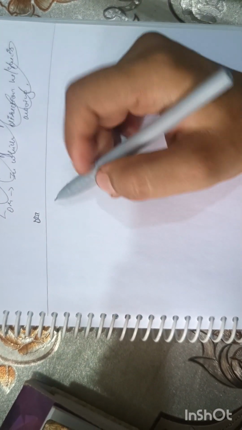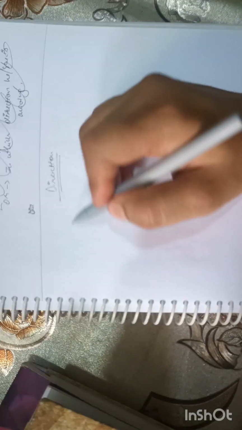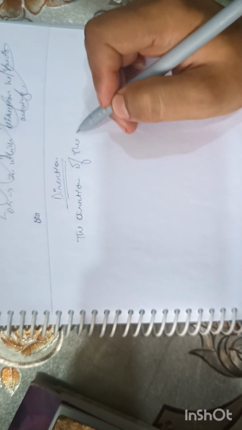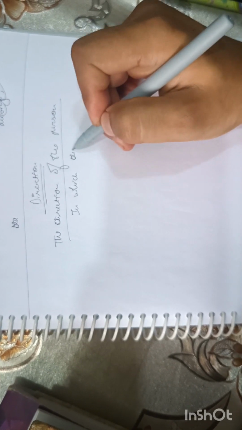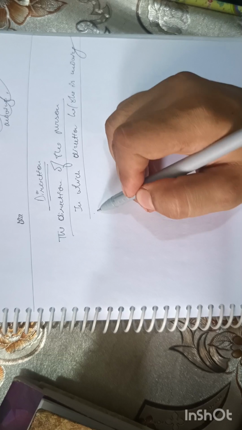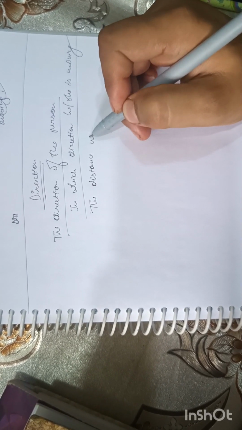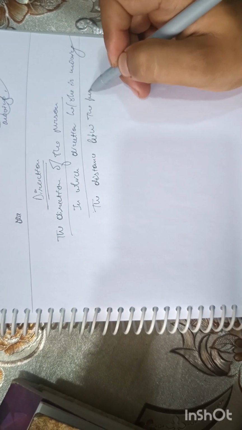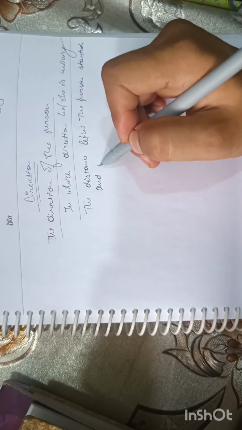So today's topic is direction. In this we have to know about the direction of the person, or in which direction he or she is moving, or we have to tell the distance between where the person started and in present.